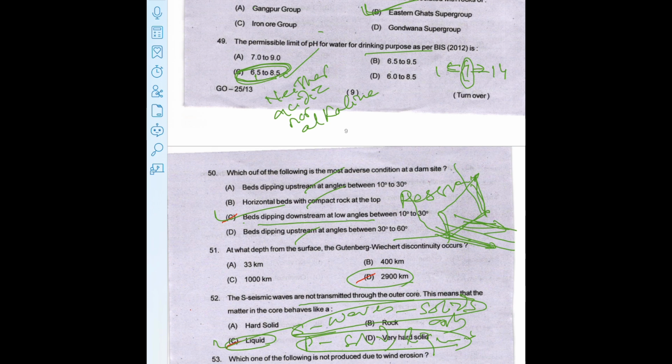Which one of the following is not produced due to wind erosion? Pedestal rock, it is a wind feature. Zeugen, wind feature. Yardangs, wind feature. Barchan is a deposition feature. It's a deposition feature, crescent shaped. This is the wind direction, the crescent shape. So barchans are not produced by wind erosion. It is a deposition feature.